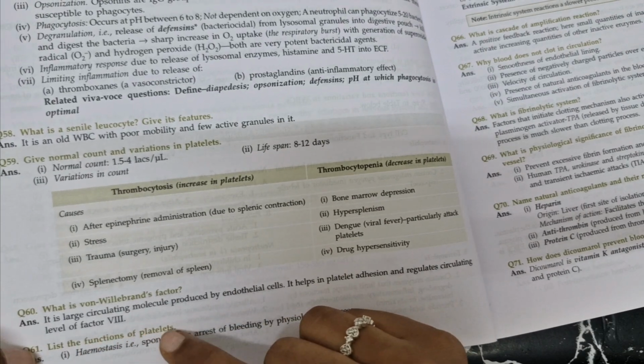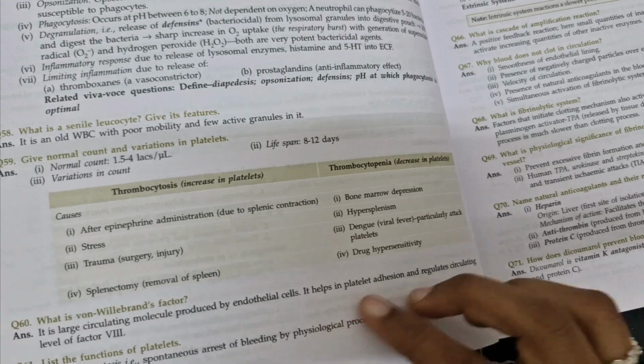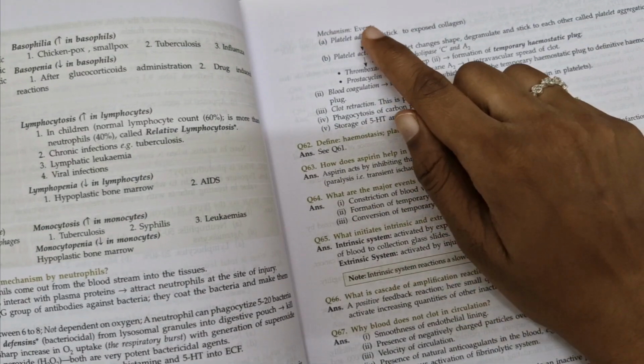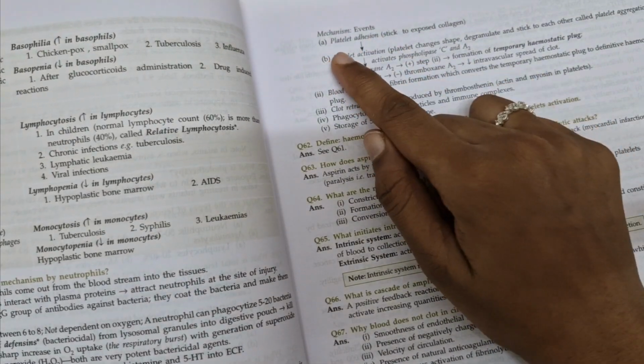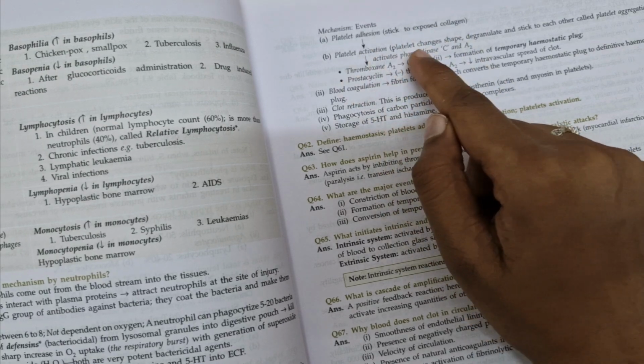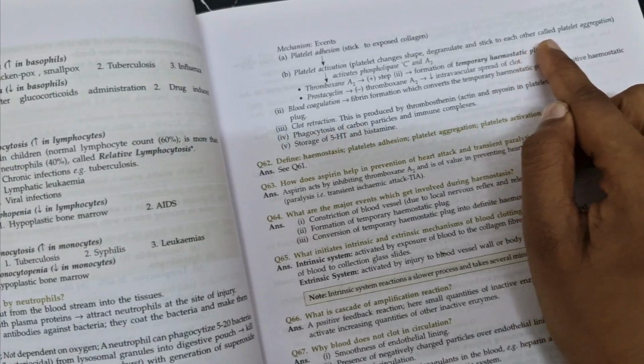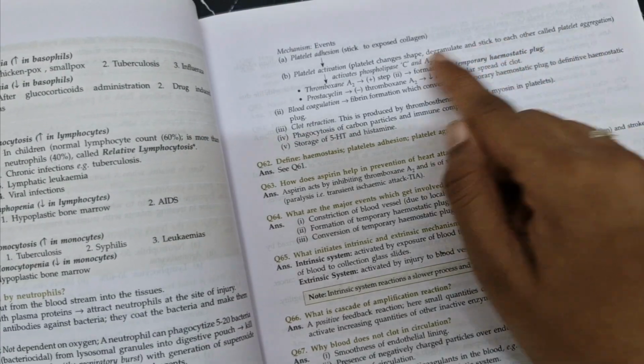List the functions of platelets. Hemostasis, the spontaneous arrest of bleeding by physiological process. Mechanism, events: platelet adhesion, sticking to the exposed collagen; platelet activation, where platelets change shape, degranulate and stick to each other. This is called platelet aggregation.